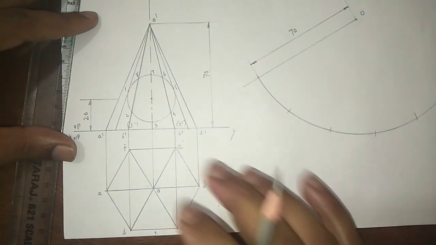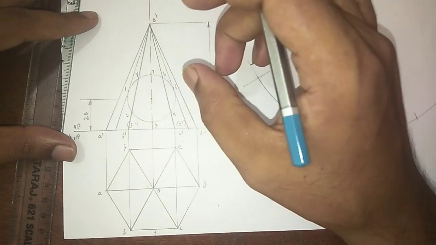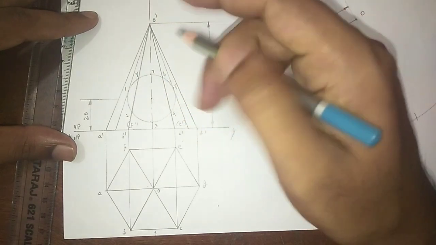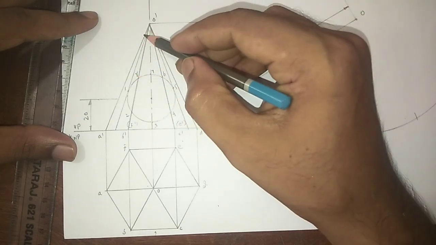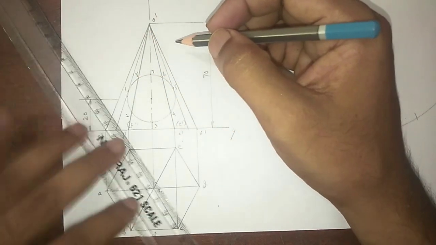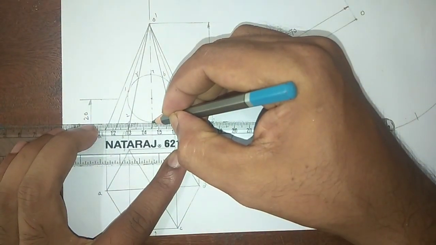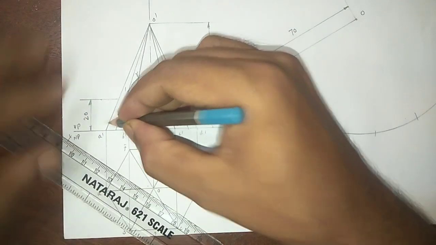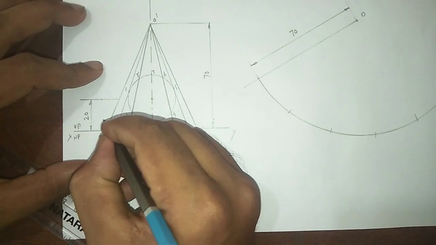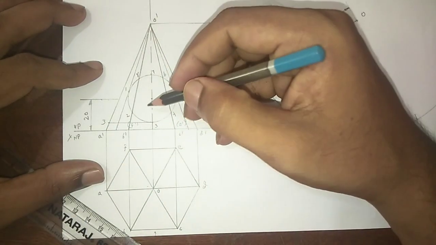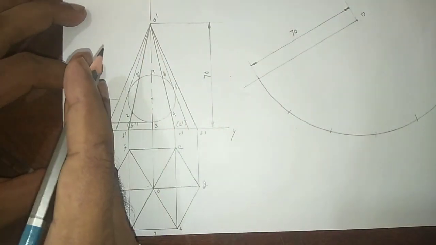Now from all these points we need to take the measurement from the apex point. For the cone and pyramid we need to bring the dimension to the true length of the object. Here this is the true length. Now I am going to bring all the dimensions to the true length. So this is the line for taking the measurement for point number 3. Similarly, we need to draw lines for all these points to the true length side.